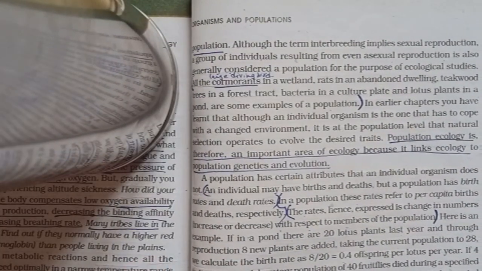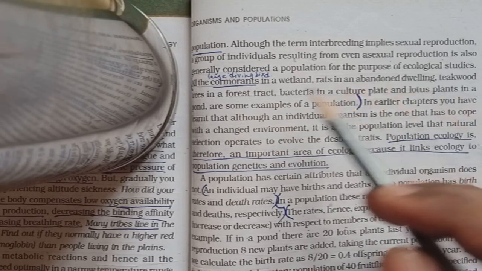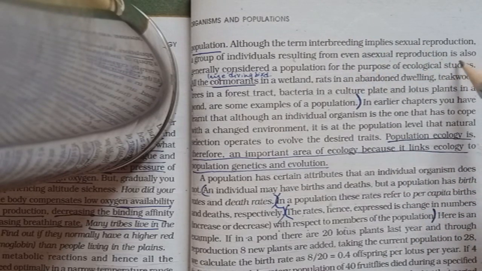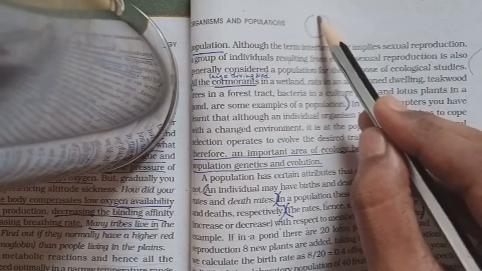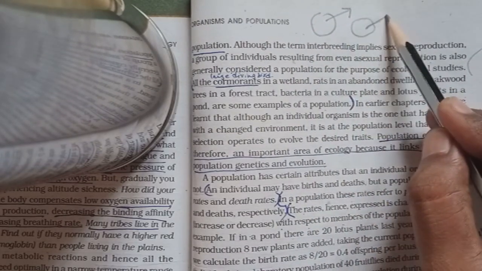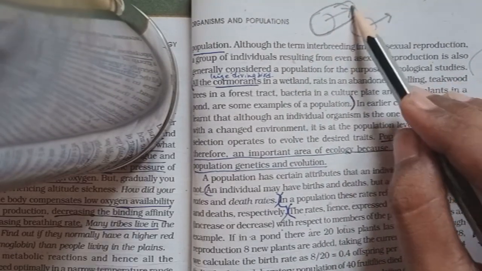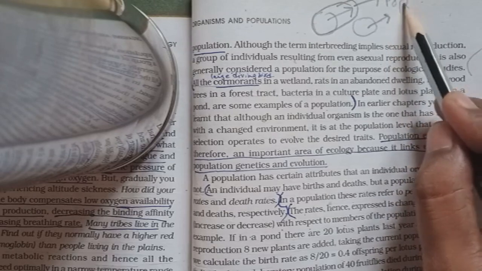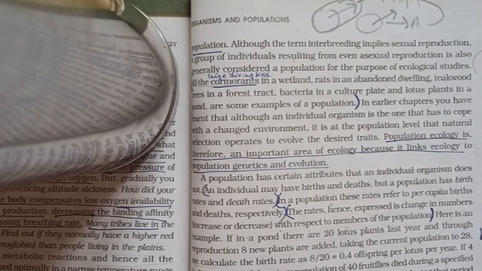Although the term interbreeding implies sexual reproduction, a group of individuals resulting from even asexual reproduction is also generally considered a population. So this is a group, this is a group, this is a group. In this, sexual reproduction is done, in this asexual reproduction is done. So this group is doing sexual reproduction, this is also called a population. This is doing asexual reproduction and this is also called a population.